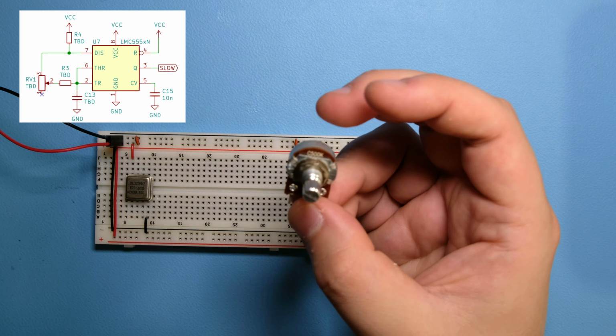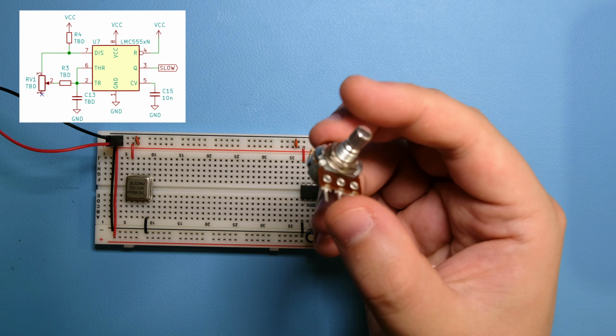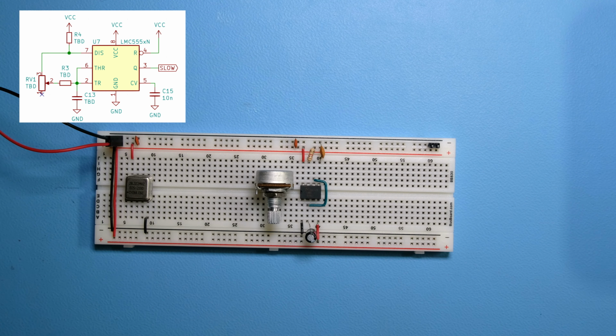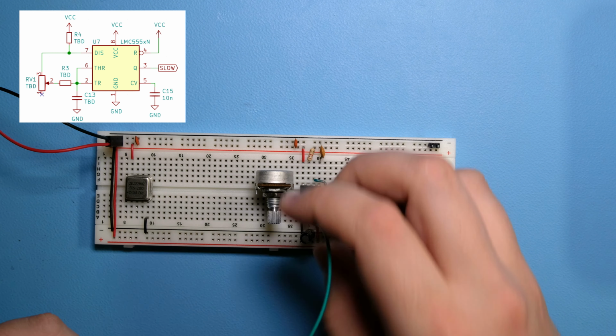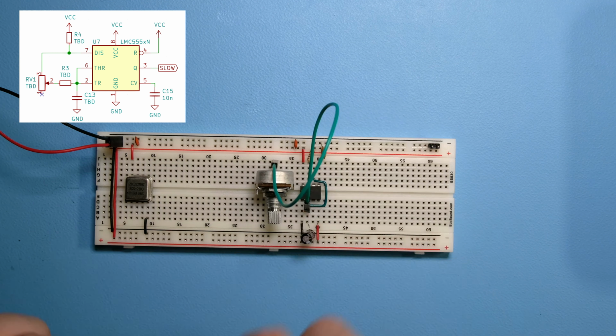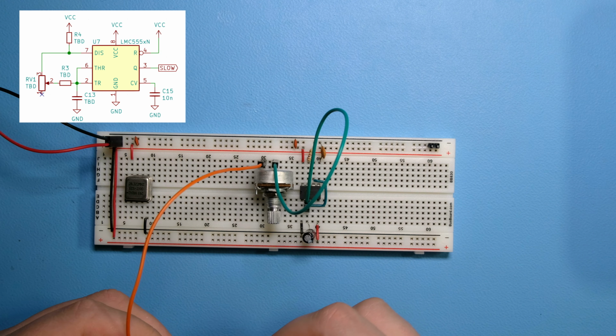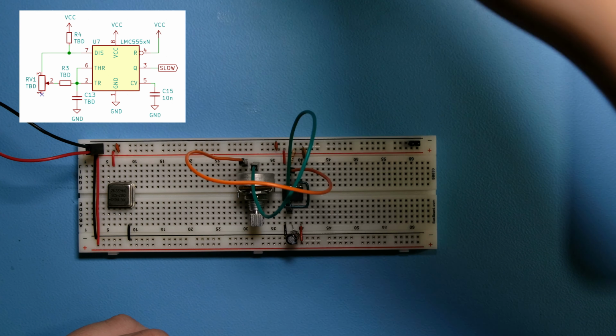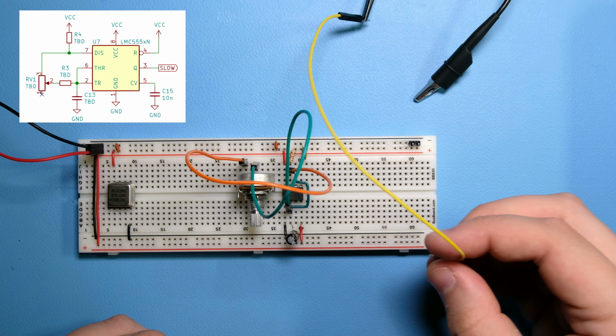This one is 500K ohms. Let's see if it works. Just going to wire it with jumpers now, between pin number 2 and pin number 7. And we should be able to see the clock working on the output on pin number 3.